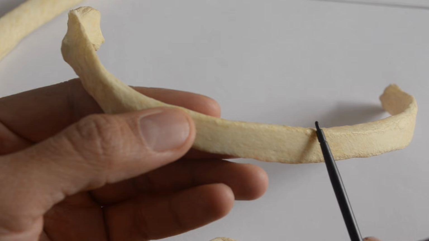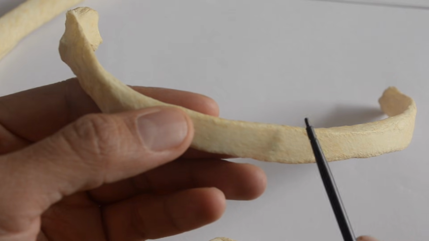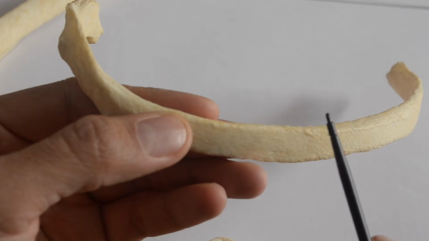So this is regarding general features, attachments, site determination, and anatomical position of typical ribs. Hope you have understood well.